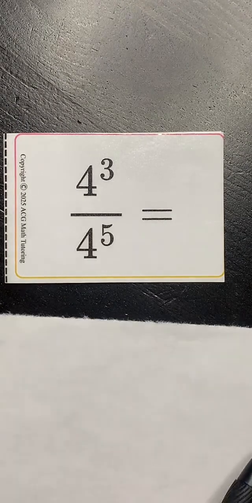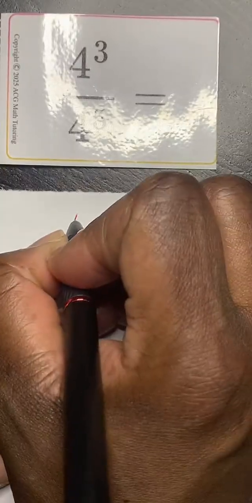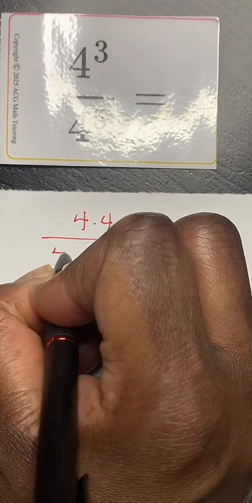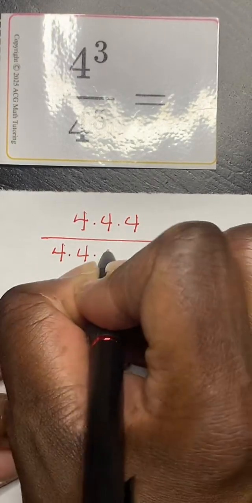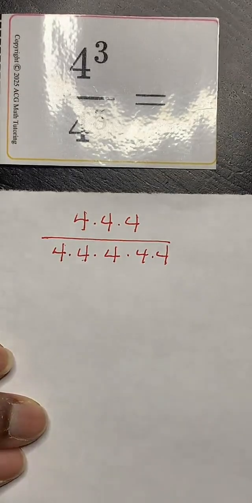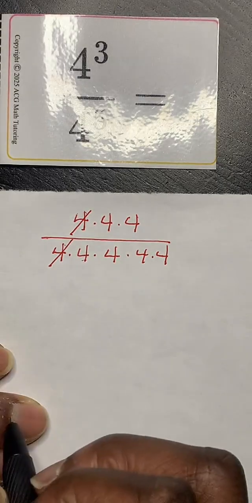Now, 4 to the 3rd power. Let me write it out. That's the same as saying 4 times 4 times 4, over 4 to the 5th power, which is 4 times 4 times 4 times 4 times 4. If I do 4 divided by 4, that gives me 1.